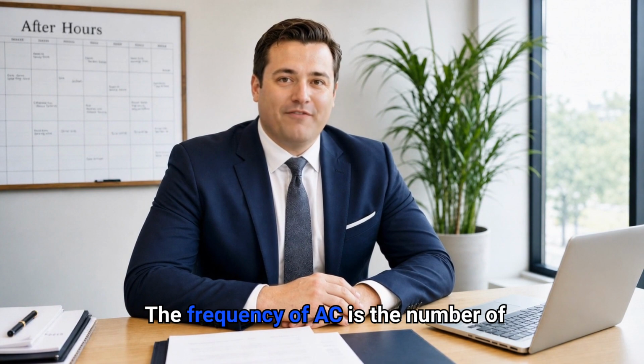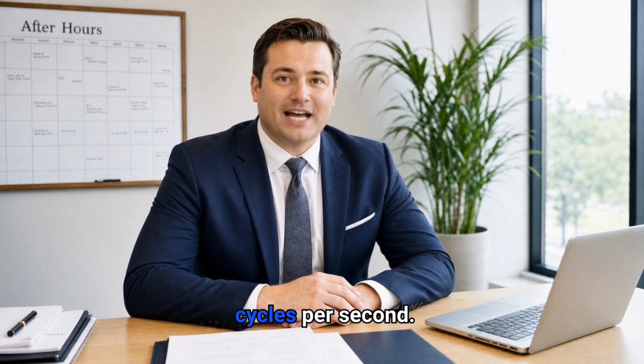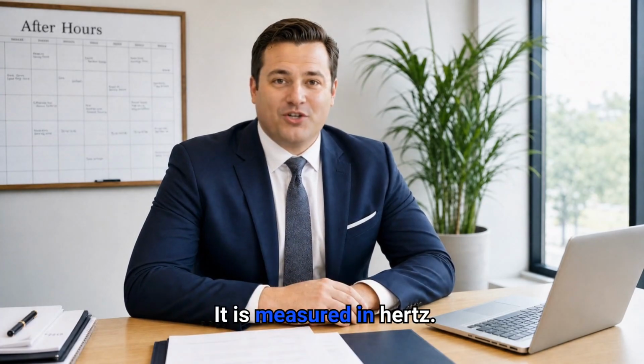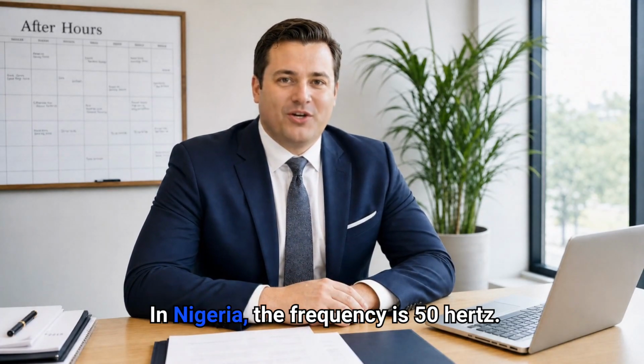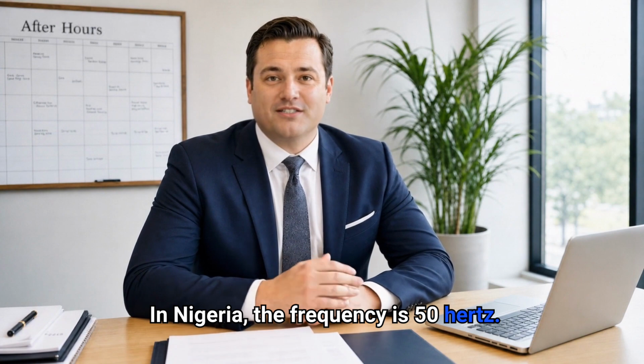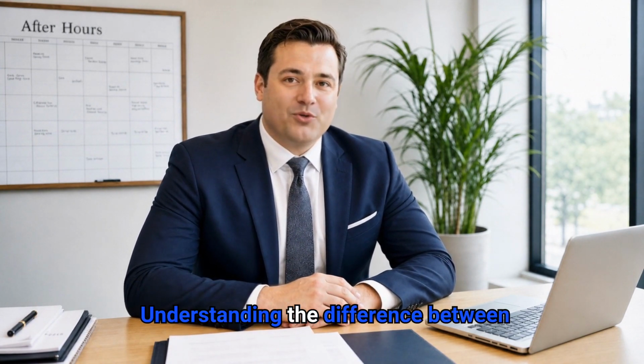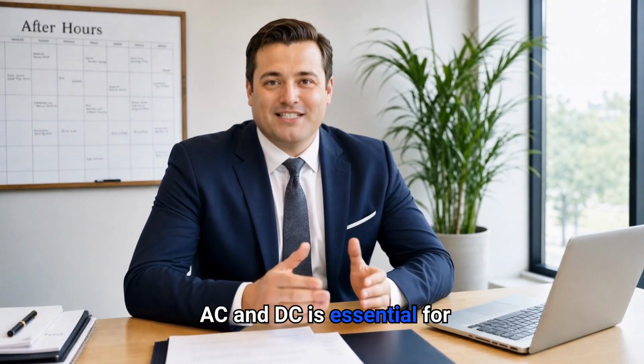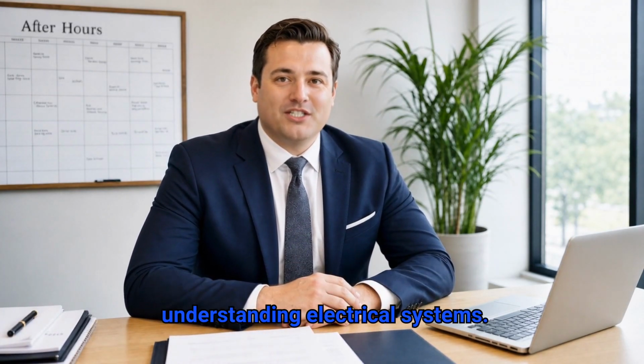The frequency of AC is the number of cycles per second. It is measured in hertz. In Nigeria, the frequency is 50 hertz. Understanding the difference between AC and DC is essential for understanding electrical systems.